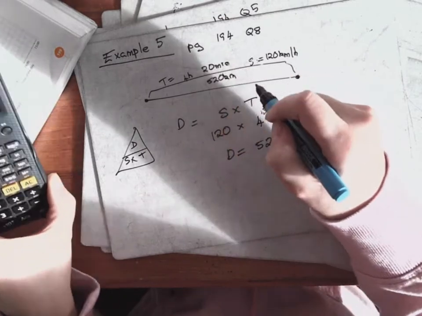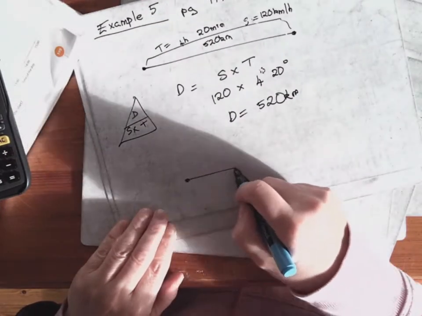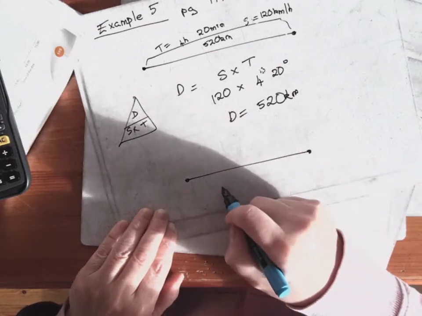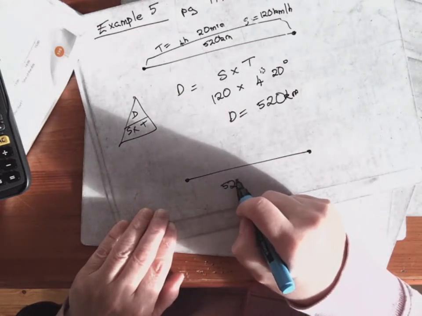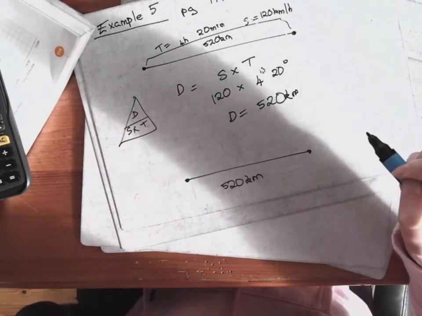Okay, so then I'm doing part 2 of this, I'm doing the same journey again. So I now know it's 520 kilometers.